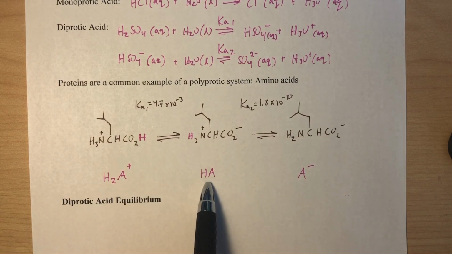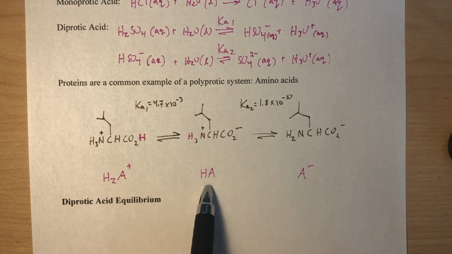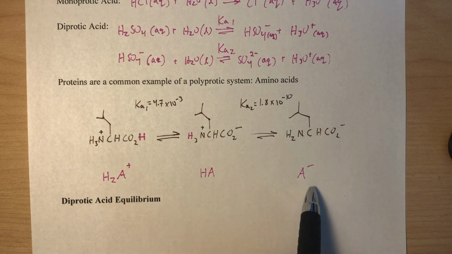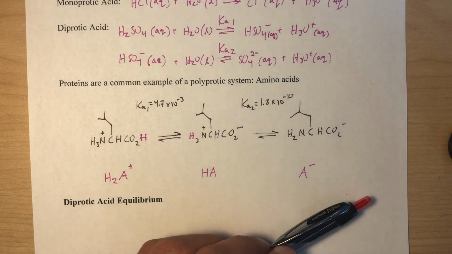The middle species would get our typical HA acid abbreviation, but our diprotic is typically written as H2A+. So H2A+ gets deprotonated to form HA, which gets deprotonated to form A-. And we're going to pick up with more about diprotic acids and bases next class.